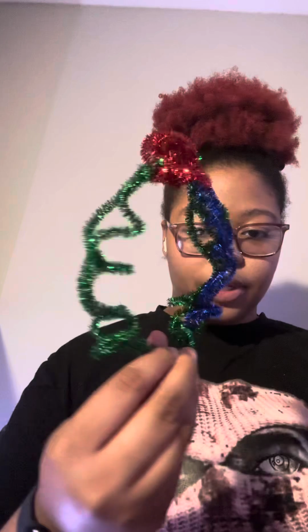To represent this model, I use pipe cleaners to show the structural connections, and these materials help illustrate the folding and flexibility of the KRAS protein in a simple and yet effective way. KRAS has multiple levels of structure.